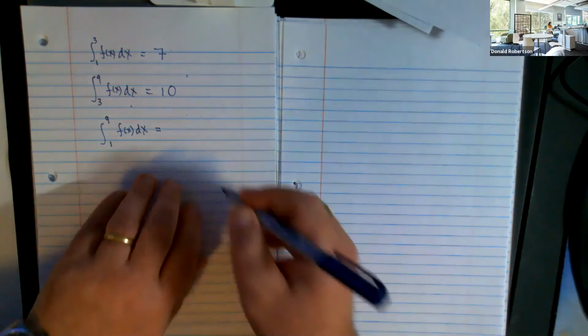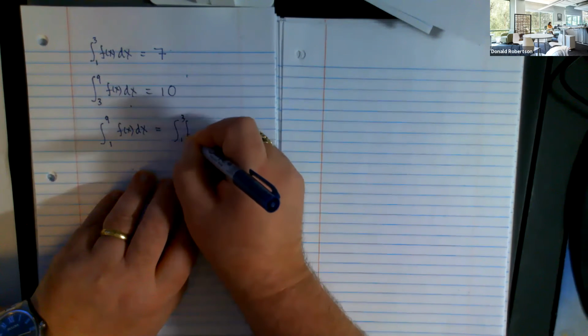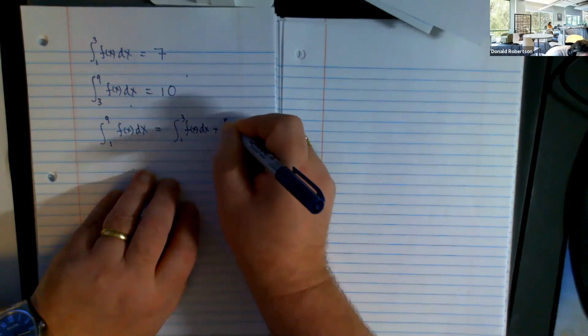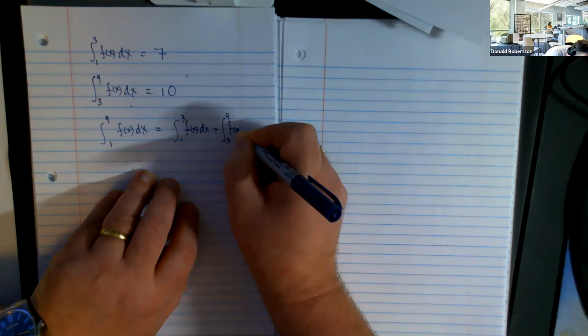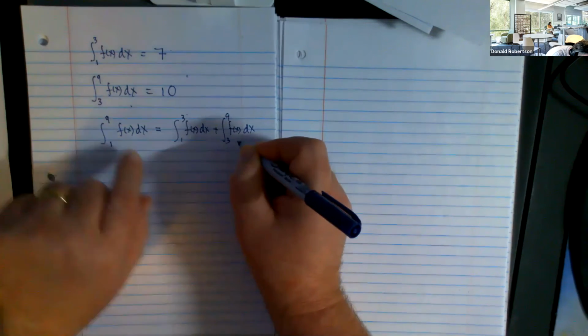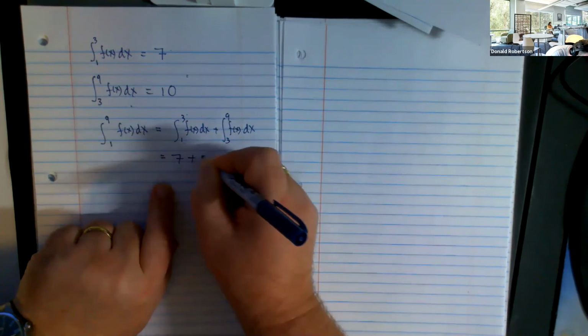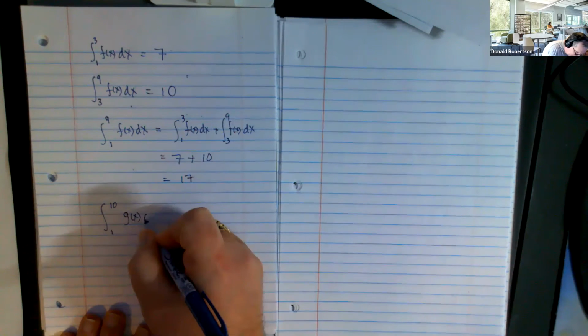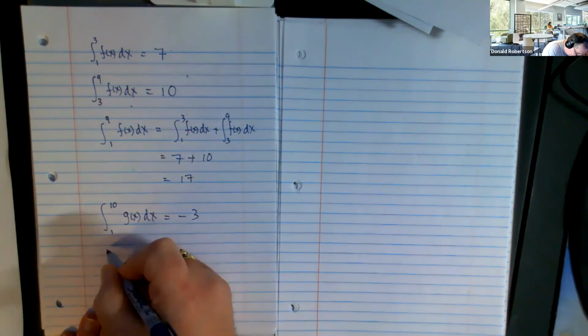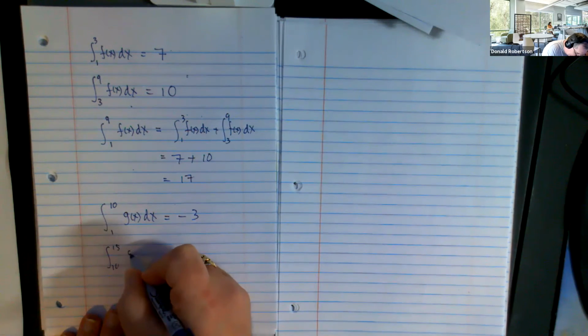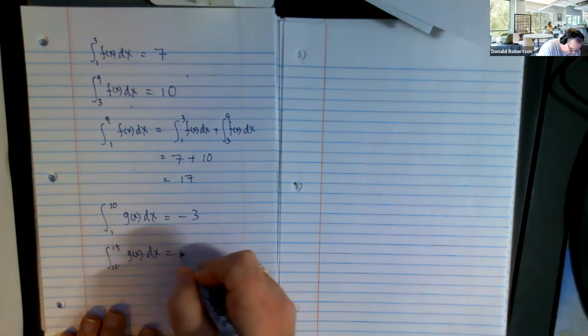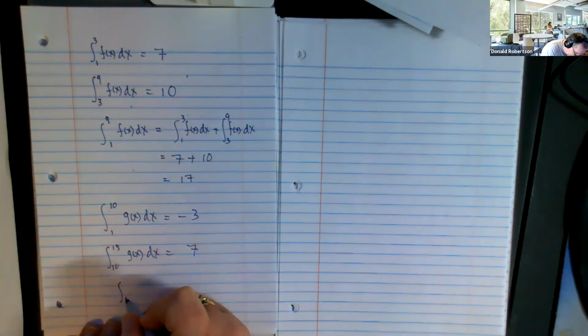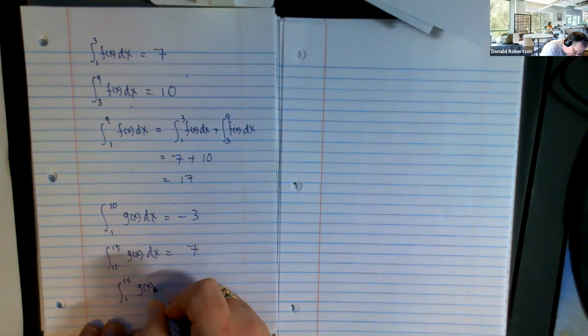But essentially, the integral from 1 to 3 plus the integral from 3 to 9 added together is that guy. So the answer would be 17. Suppose I had a function from 1 to 10, I'll call it g of x, and it's negative 3, and I have 10 to 15, and it's 7, then what would 1 to 15 look like? Well, wouldn't you just add them?